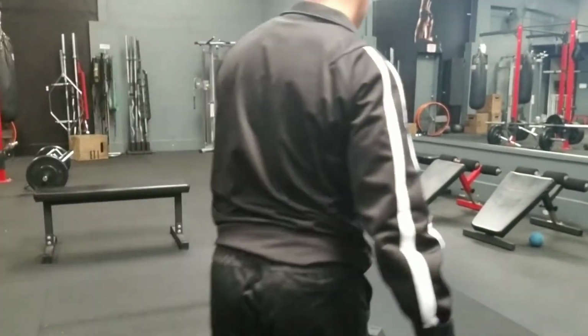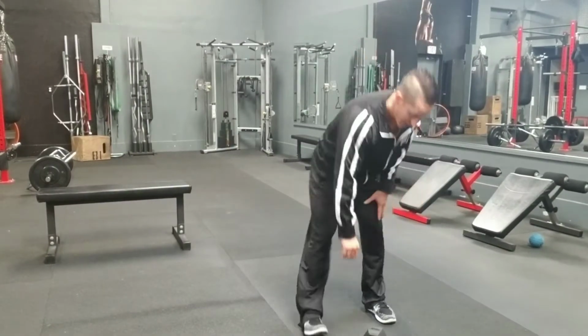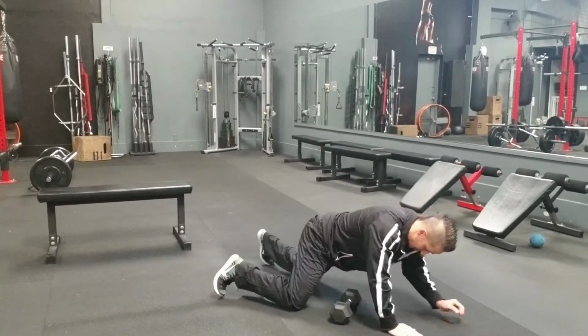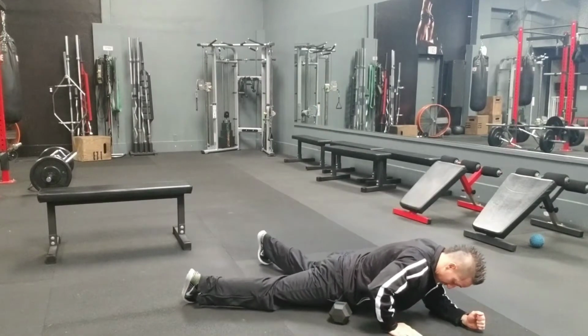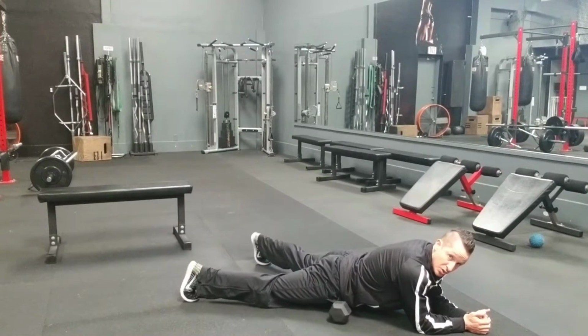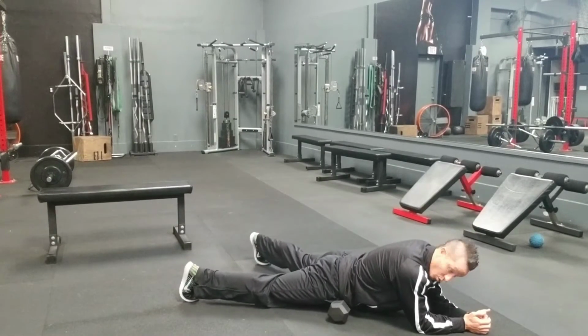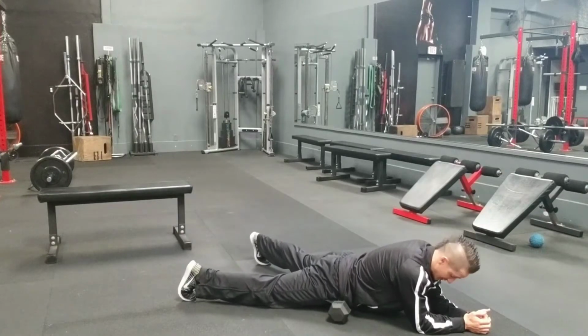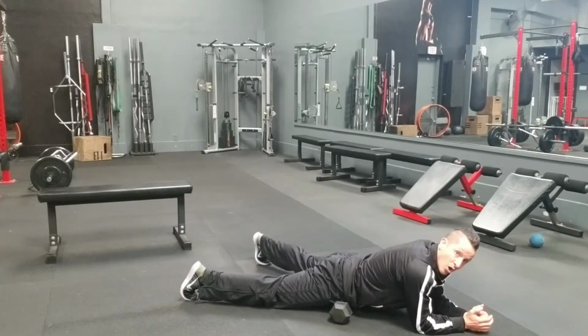Okay, check this out. All you're going to do is take this and put it on your hip, inside your hip, just like this. Get on your elbows, get on your toes, and then you can rock back and forth like this, or rock your foot back and forth like this, or do both. Doesn't matter, but you need to spend some time on these hip flexors.